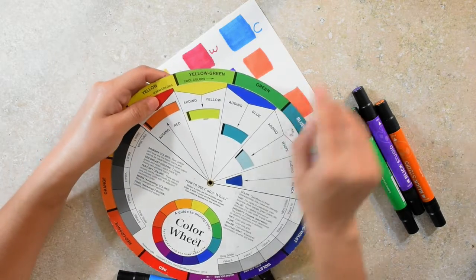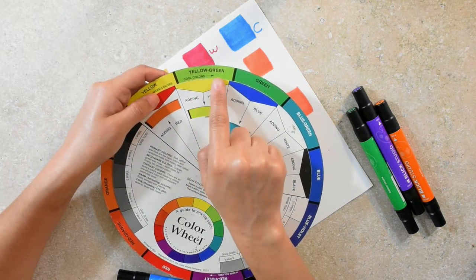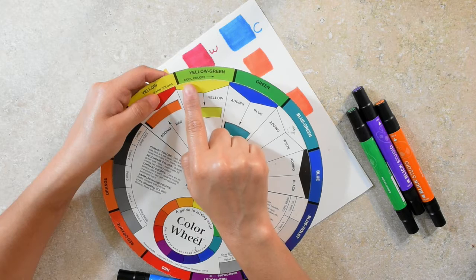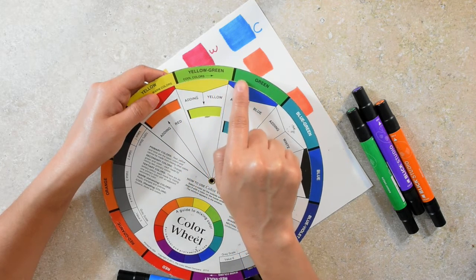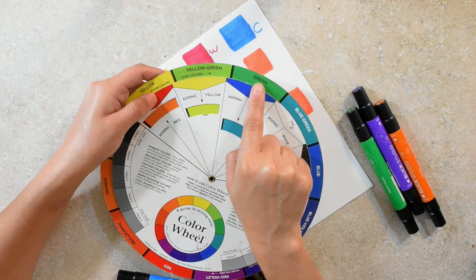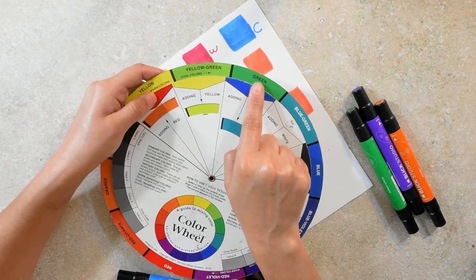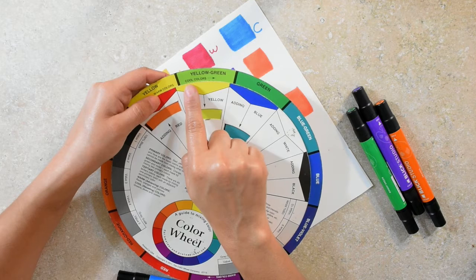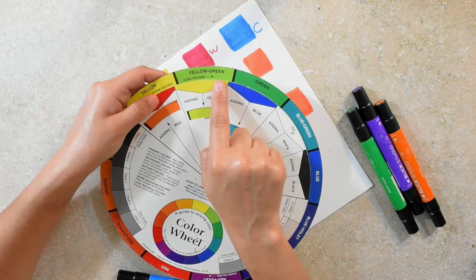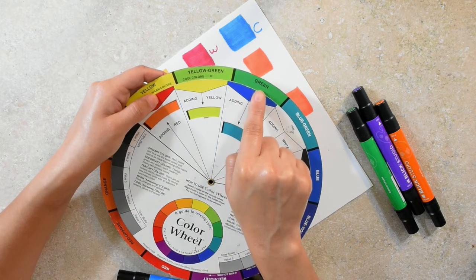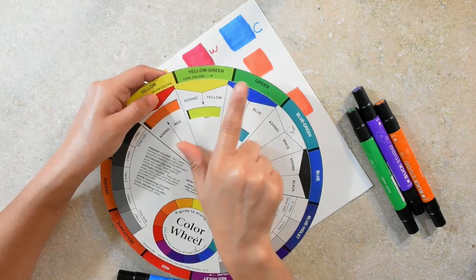In the color wheel, you can see that yellow green is cool color, and from here the cool colors are starting. So it means that green is a cool color. Can you see this? Cool colors, and the arrow is showing that all of this would be cool colors.